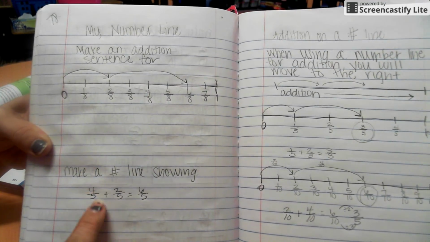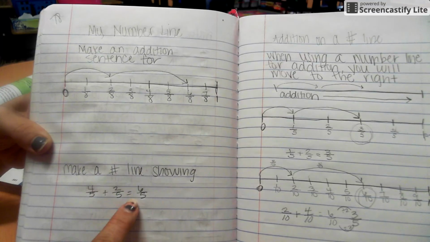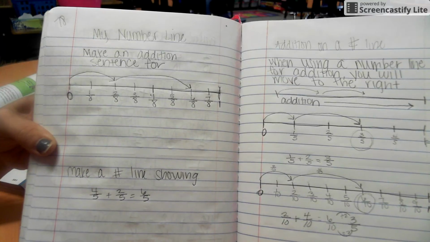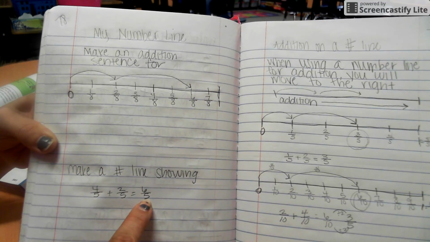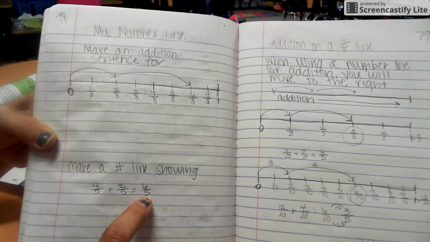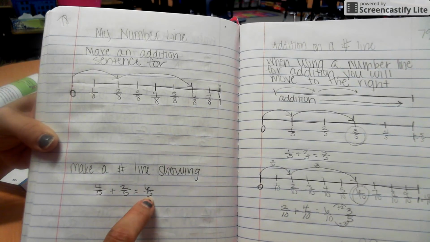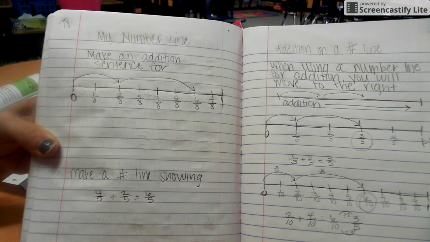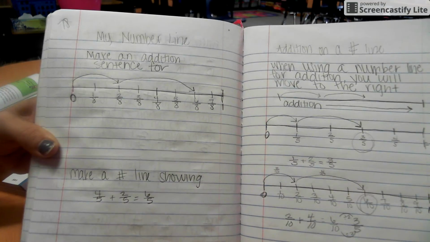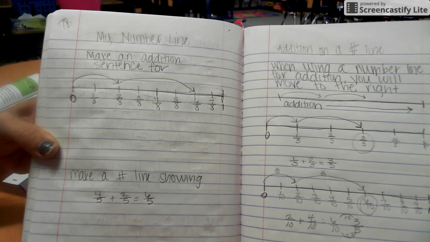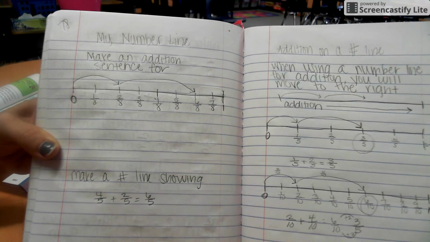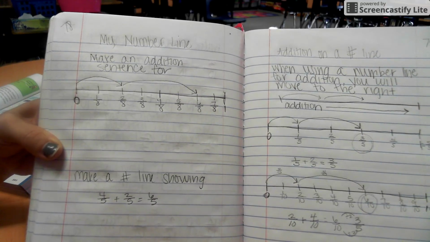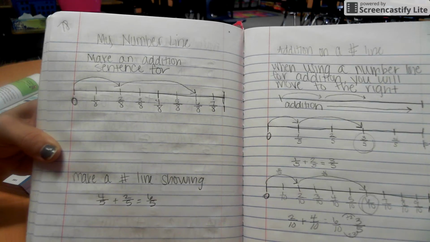Then for this one, I gave you the number sentence, 4/5 plus 2/5 equals 6/5. You are going to draw a number line like that. Now, my numerator is bigger than my denominator. What do we call that? We call that an improper fraction. And I know that improper fractions usually mean one whole or more than one whole and then a little more. So your number line might go past 1. That's my hint. All right, so I'm going to let you copy that down.